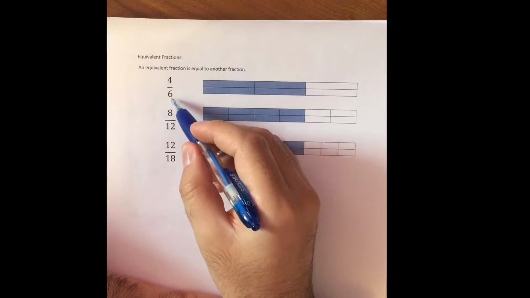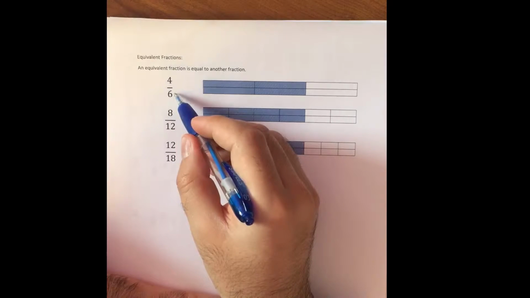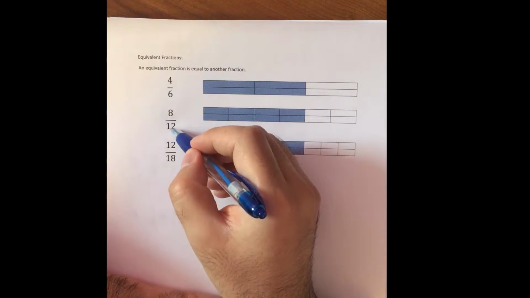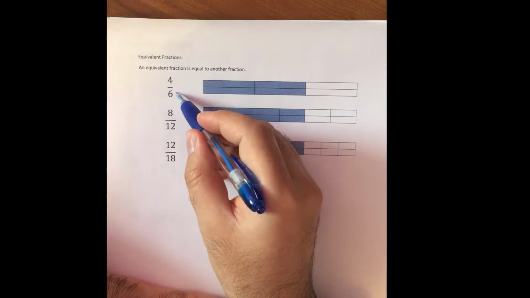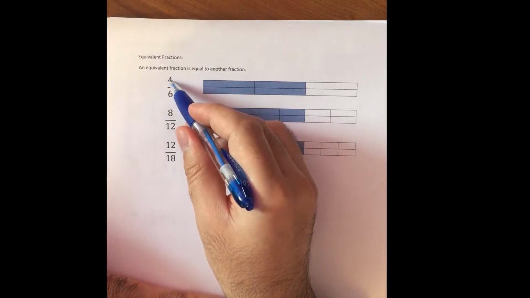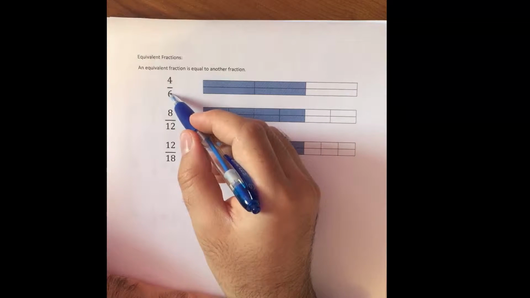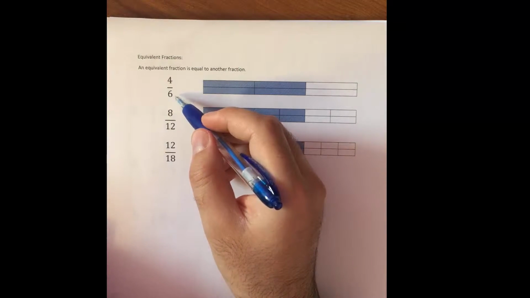So we have 4 over 6. In here we have 6 multiplied by a number to give us 12. So basically 6 is multiplied by 2. 2 times 6 is 12. 2 times 4 is 8. So the numerator and denominator are multiplied by the same number.